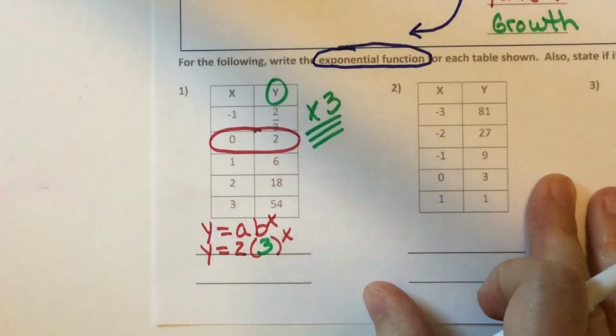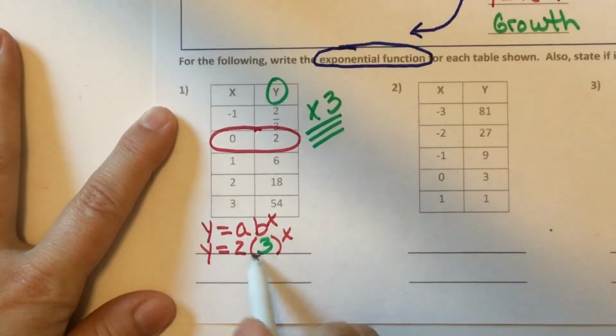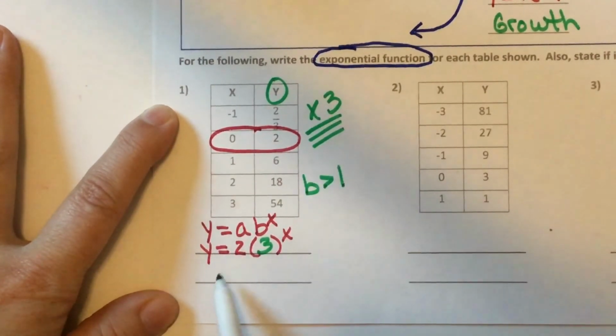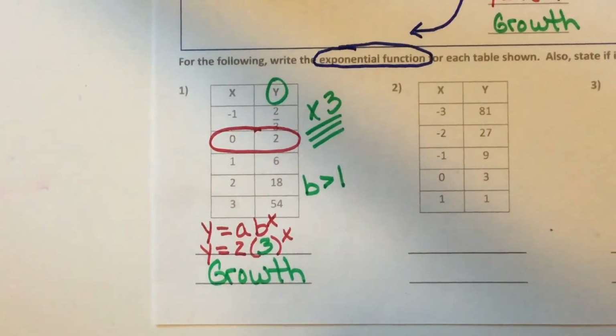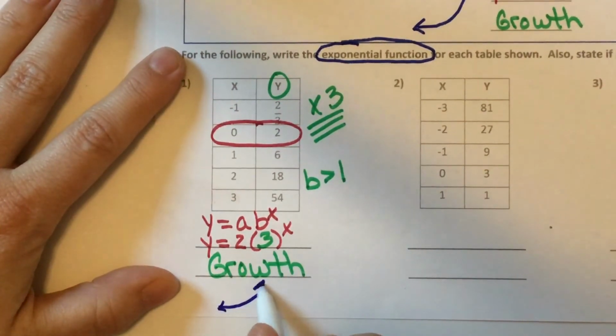So do you think this is growth or decay? This is growth. If your B is bigger than 1, that's when you have growth. And just to remind you, if you were to look at a picture of this, it would go upwards from left to right. It looks something like that.